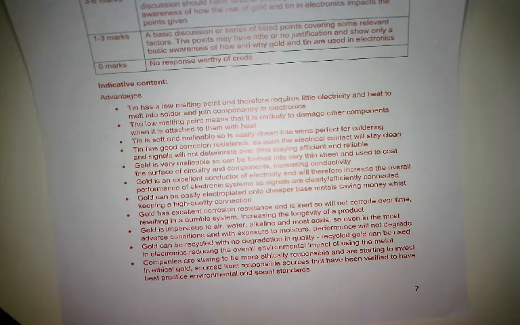Excellent corrosion resistance and is inert, so it won't corrode over time, resulting in a durable system, increasing the longevity of the product. Impervious to air, water, alkaline and most acids, so even in the most adverse conditions and with exposure to moisture, performance will not degrade.